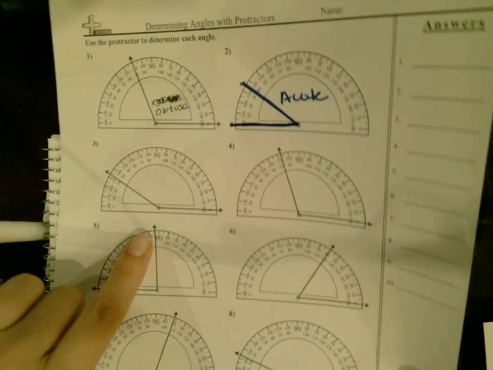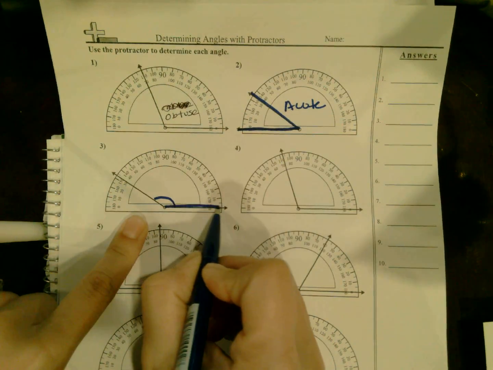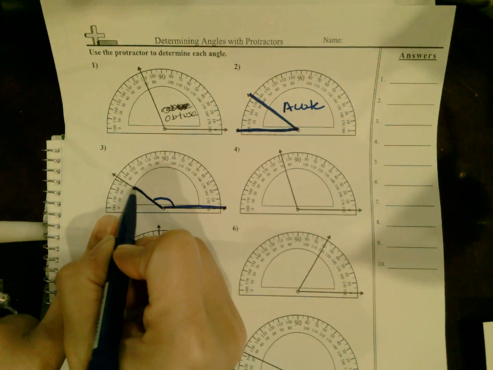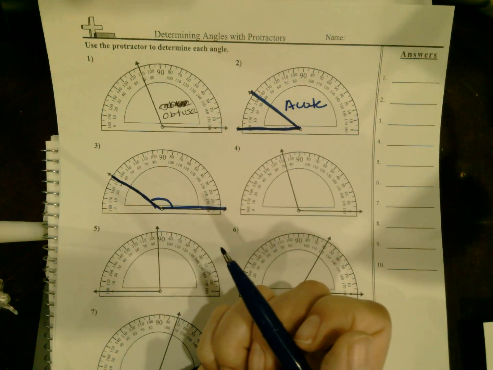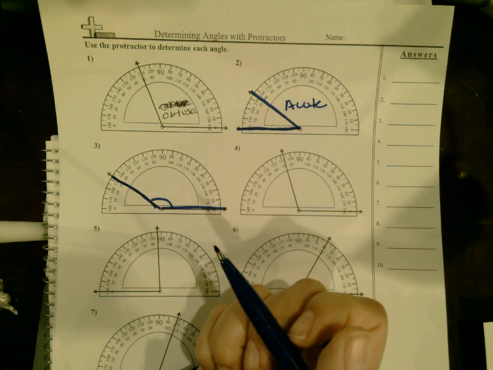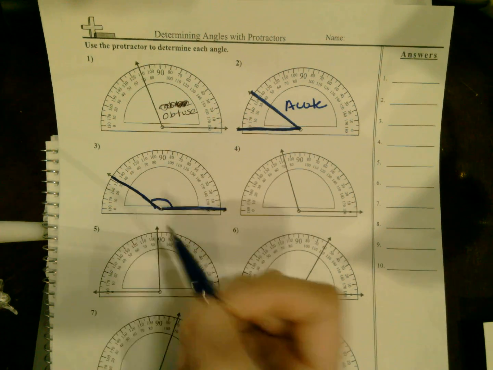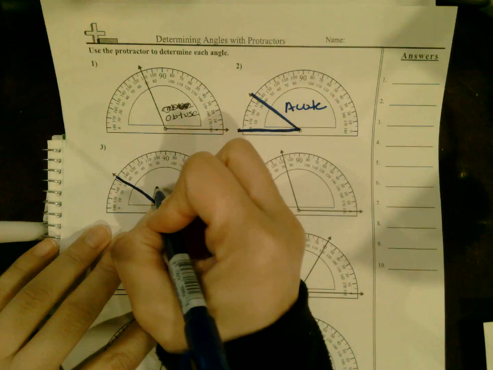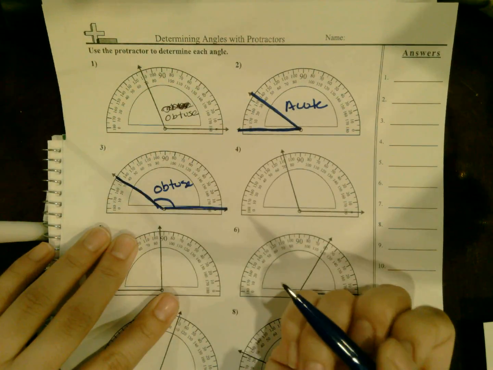Okay. This next one, number 3. This is the angle right here. Starts right there, goes up like this. Okay. So is that less than 90, exactly 90, or more than 90? That looks like more than 90 degrees. So we're going to call this one obtuse because it's more than 90 degrees.